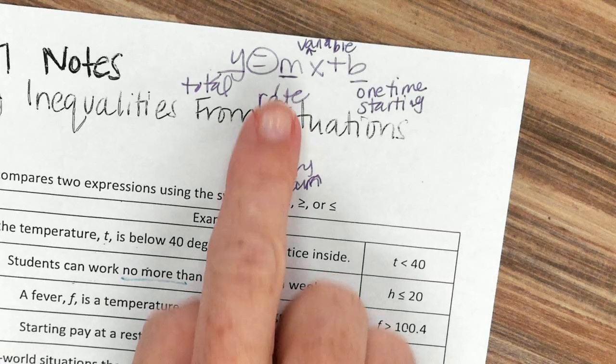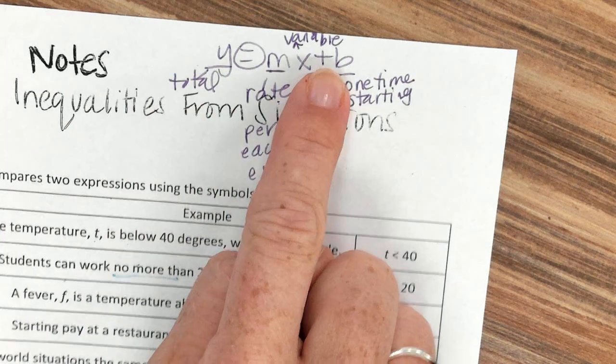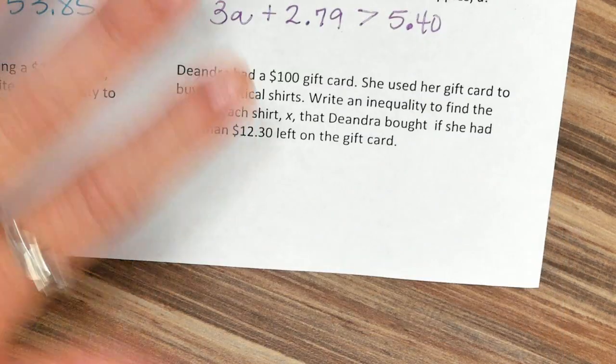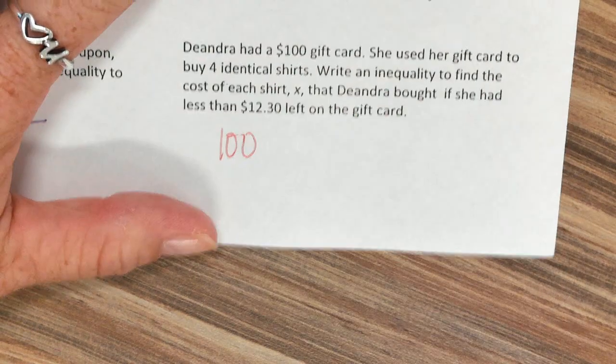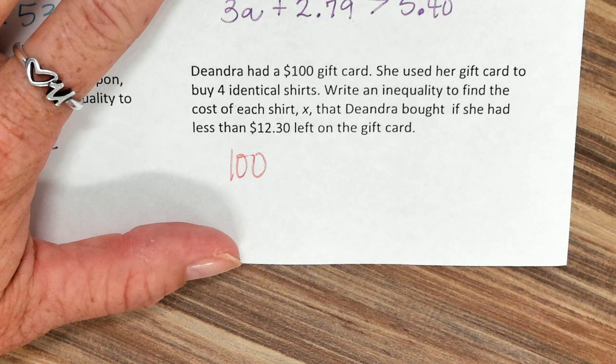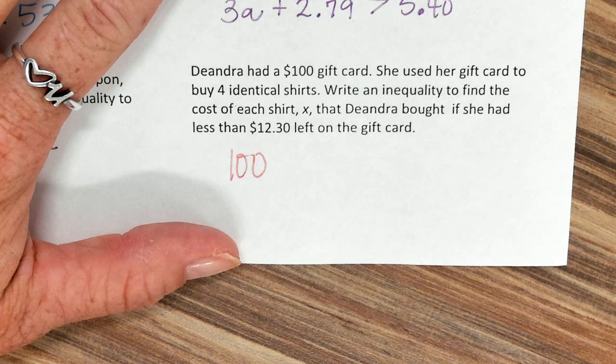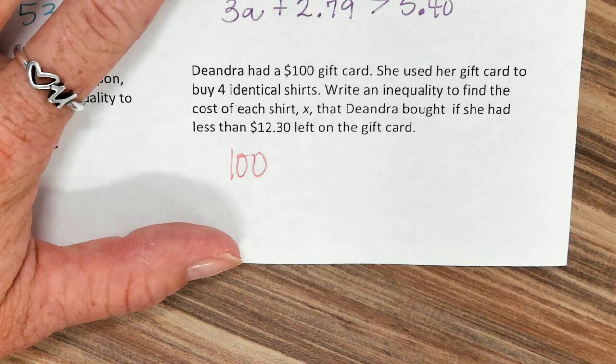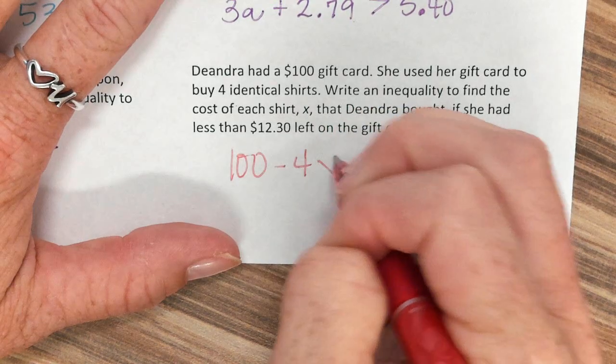So I probably wouldn't make it look like this. I would say she starts with $100. She spends money and buys 4 shirts. Minus 4x.